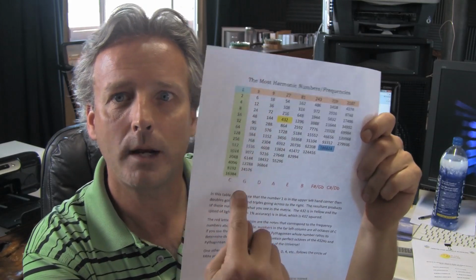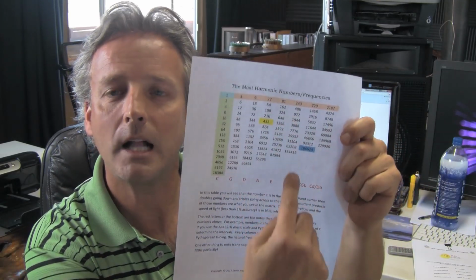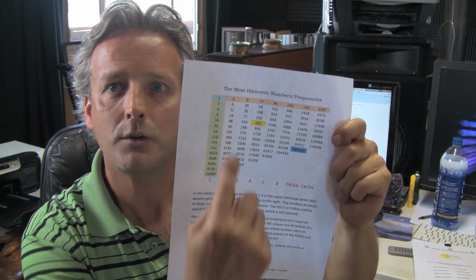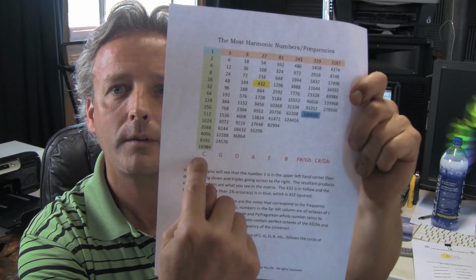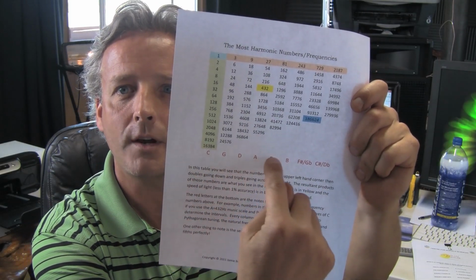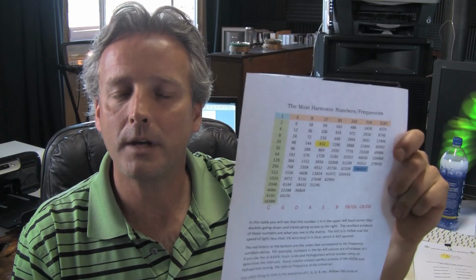This entire column right here, these are all octaves of G. These are all octaves of D. So every single column in here does that. When you do the one, the double, and the thirds and the triple across the top, this is what you get. You get Pythagorean tuning. Also, this sequence here follows the circle of fifths.